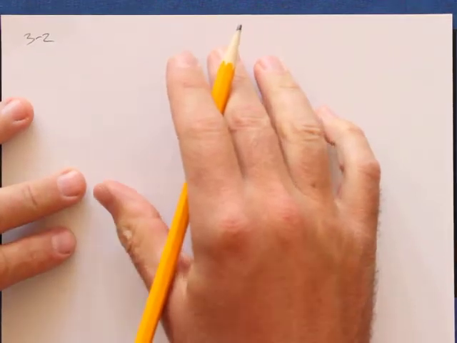All right, Algebra 1, 3-2. Solving linear equations by graphing.